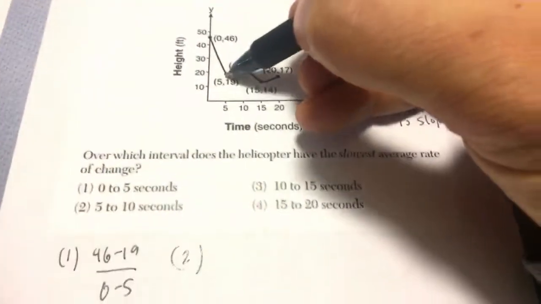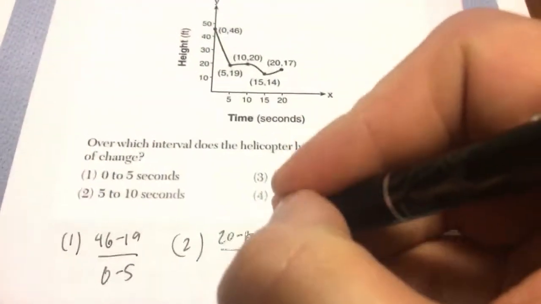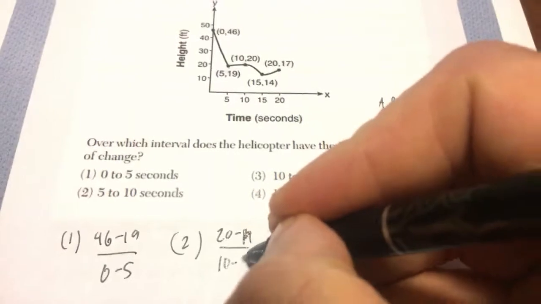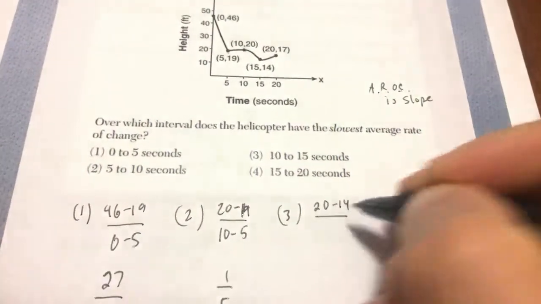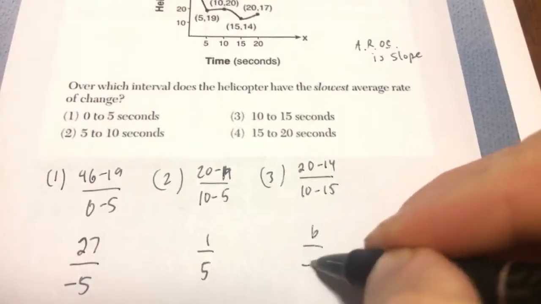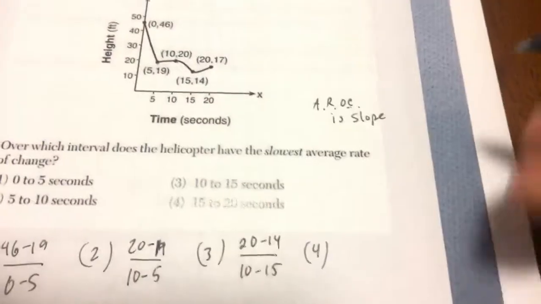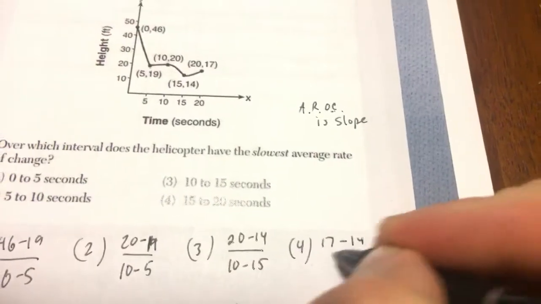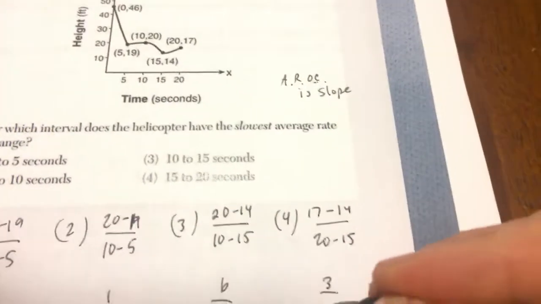Choice 2, from 5 to 10, I do 20 minus 19 over 10 minus 5. I get 1/5. Choice 3, 10 to 15, is going to be 20 minus 14 over 10 minus 15. I get 6 over negative 5. And then choice 4, 15 to 20, I get 17 minus 14 over 20 minus 15. I get 3/5.